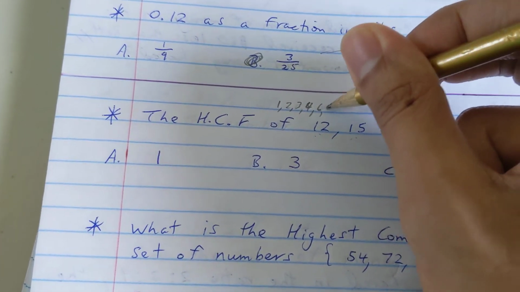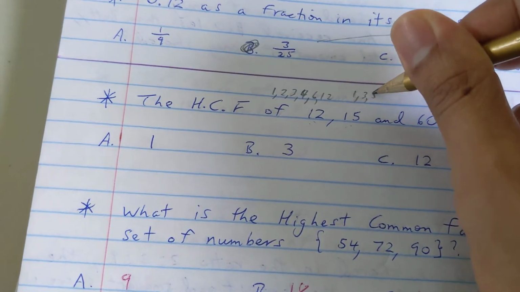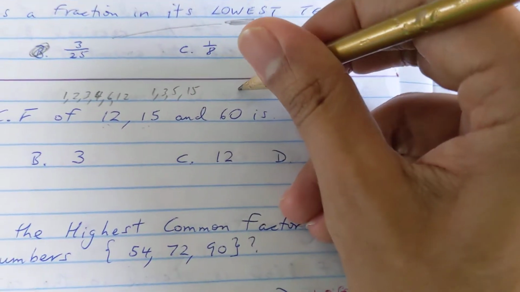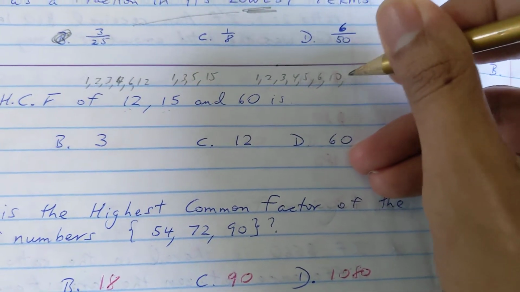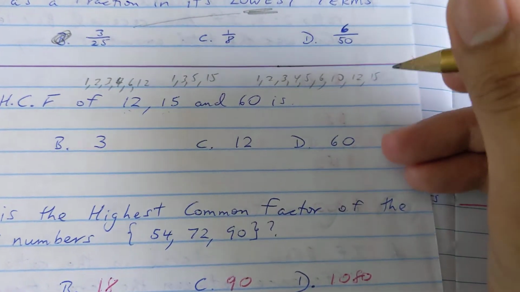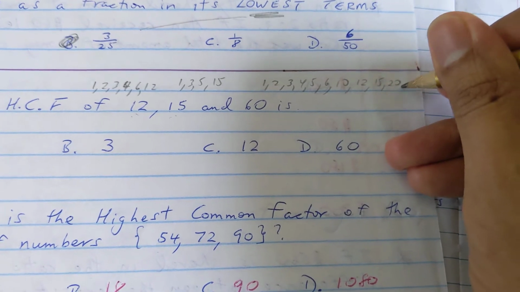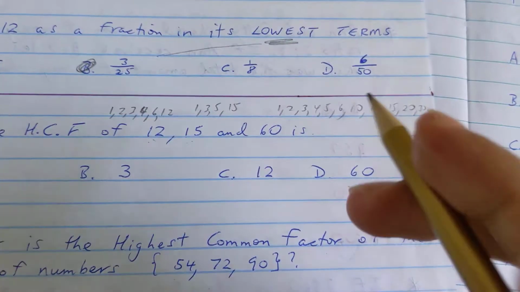1, 2, 3, 4, 6, 12. This is 1, 3, 5, 15. And 60 has plenty: 1, 2, 3, 4, 5, 6, 10, 12, 15, 20, 30, 60. And normally they pair off.